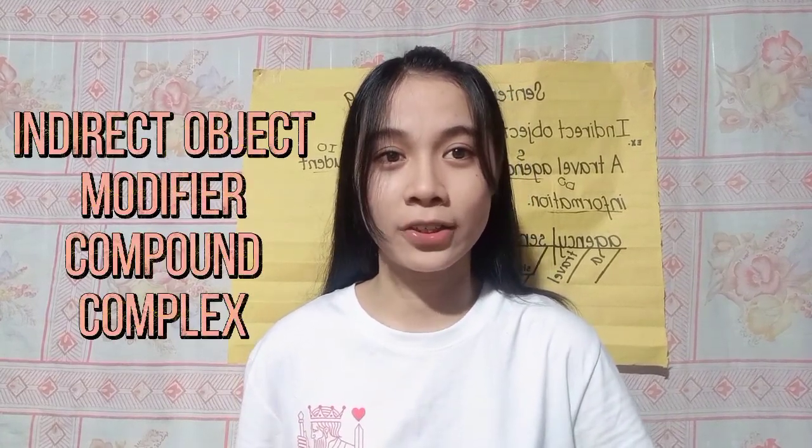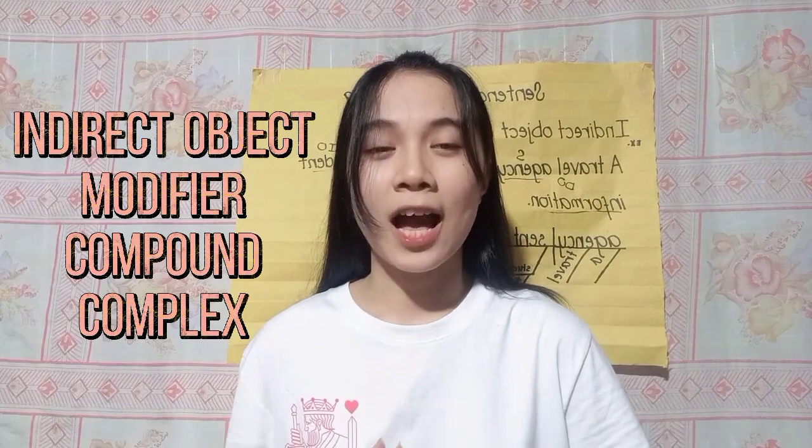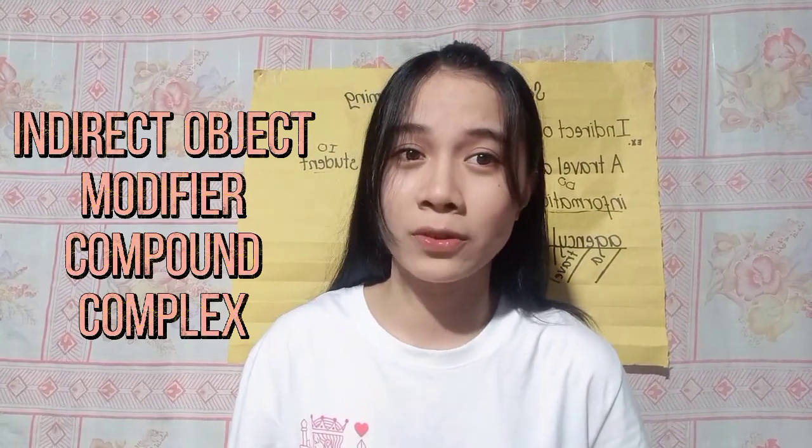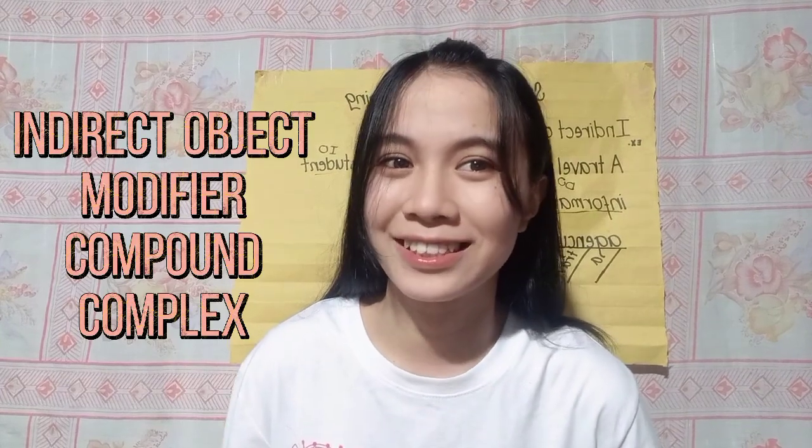So hi, good day. I'm Krisha Hempes, and along with Sir Otis' discussion, here are the other methods on diagramming a sentence based on its elements. Including here are the indirect object, modifiers, which are the adverb and the adjectives, and diagramming a compound sentence and complex sentence.